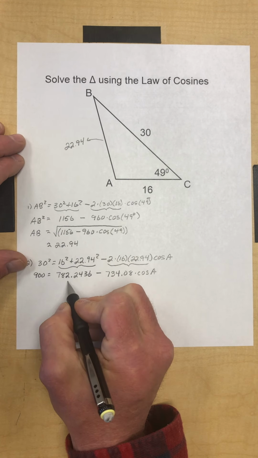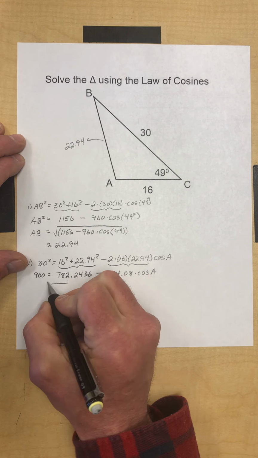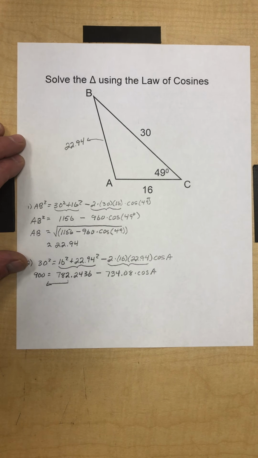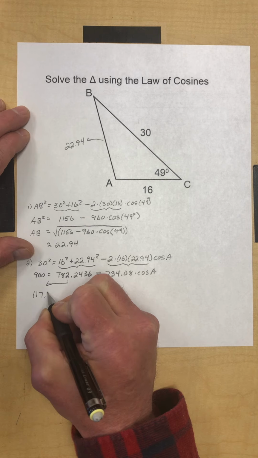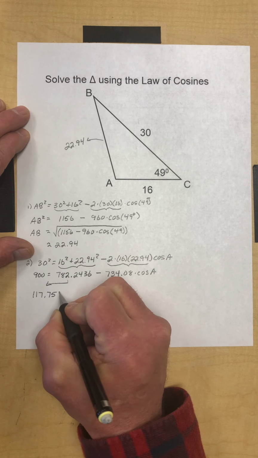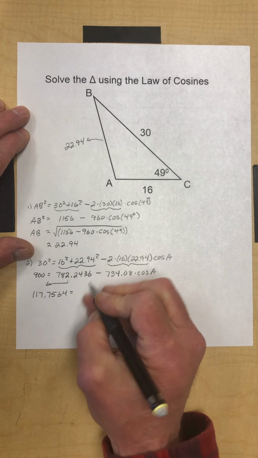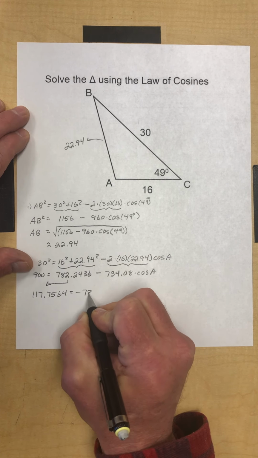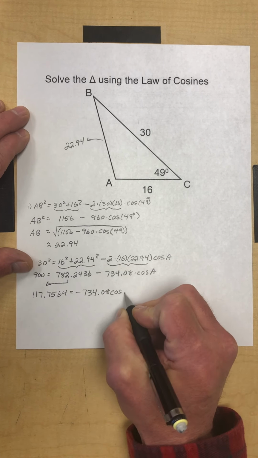Okay, so the very first thing I'm going to do is subtract this from both sides. So I go 900 minus 782.2436, and I get 117.7564 equals, notice this, I have that negative sign, don't lose that negative sign, negative 734.08 cosine of angle A.